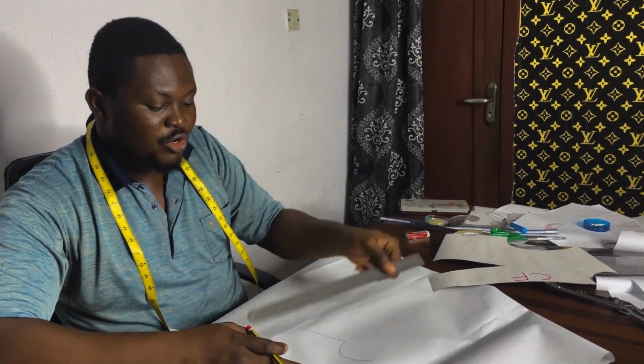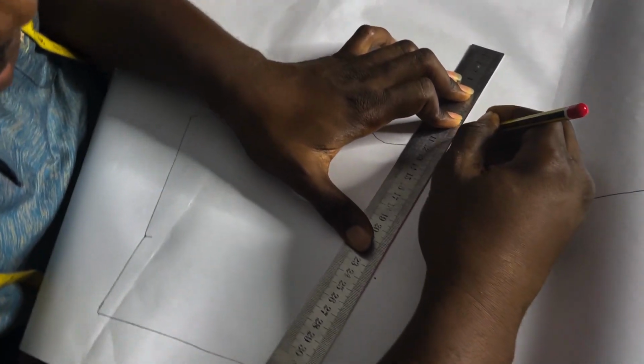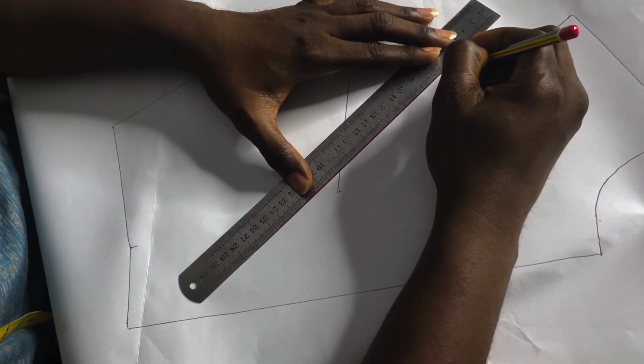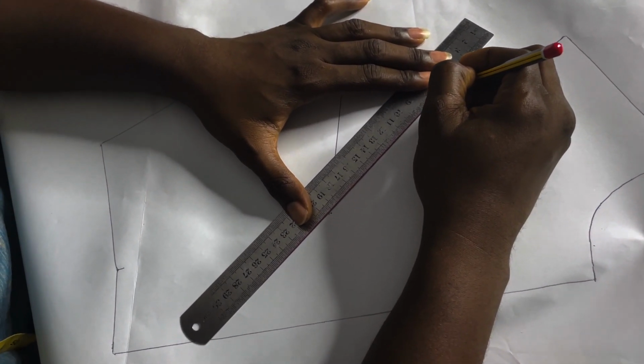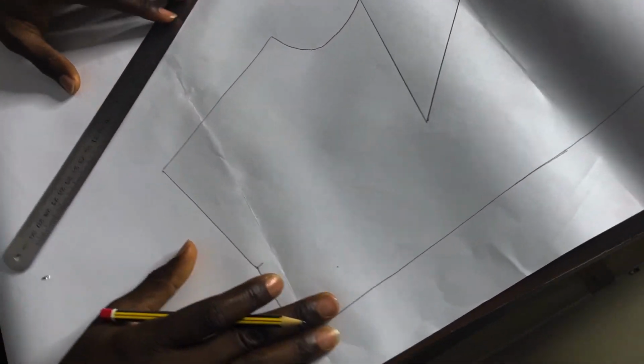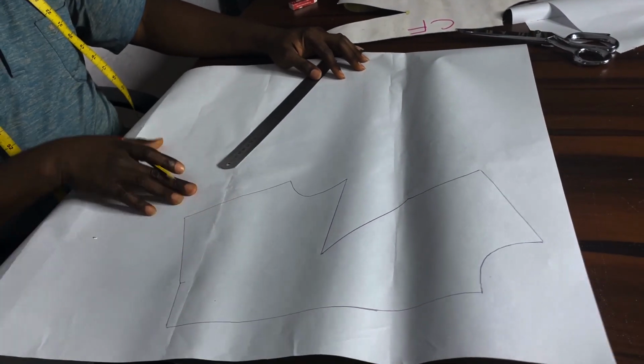Then I'll draw my dart length. Okay, so this is the pivotal transfer technique.